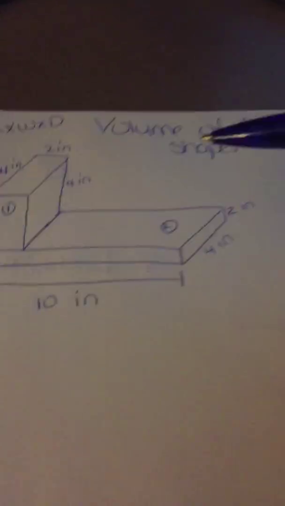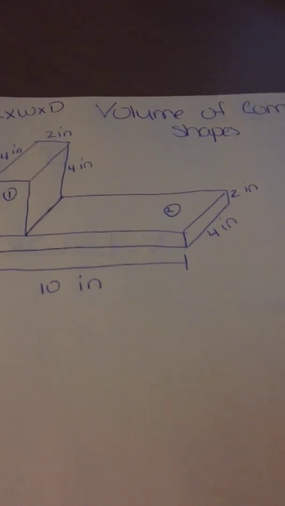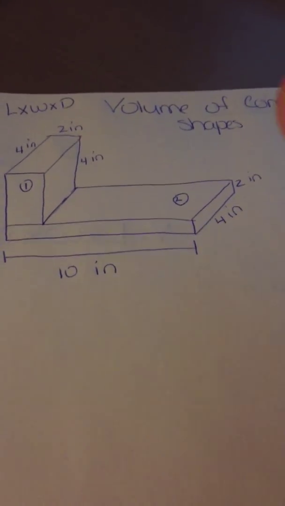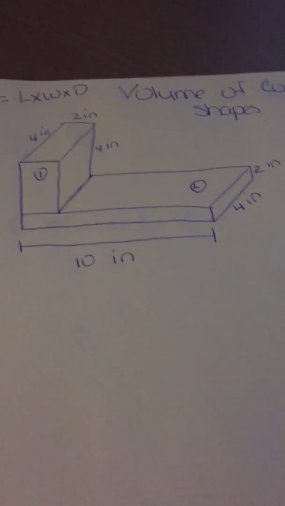And the last step is to take our separate volumes and add them together. So 32 plus 80 is going to be 112 cubic inches. If your composite shape was made up of more than 2, you would follow the same process. Find the volume of each rectangular prism separately and add them together.